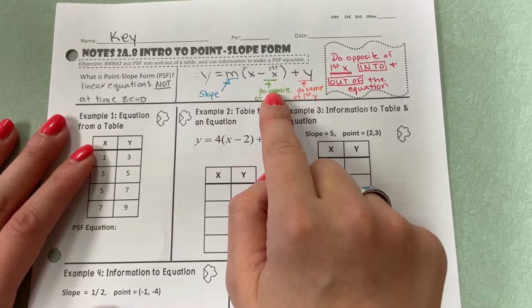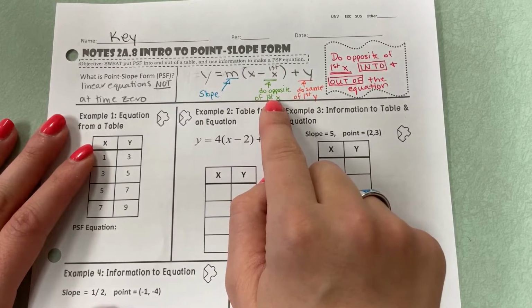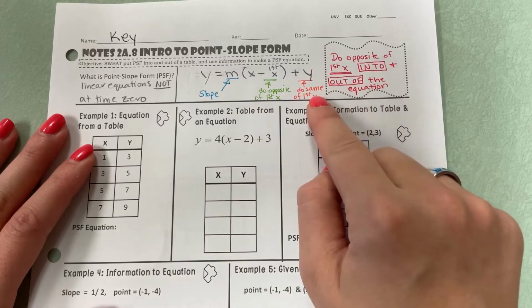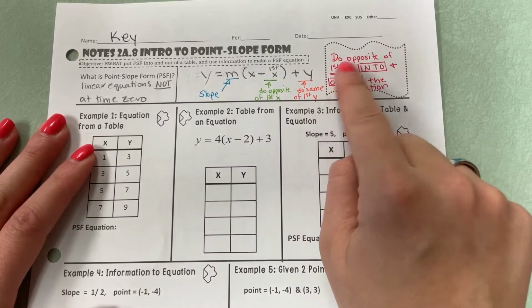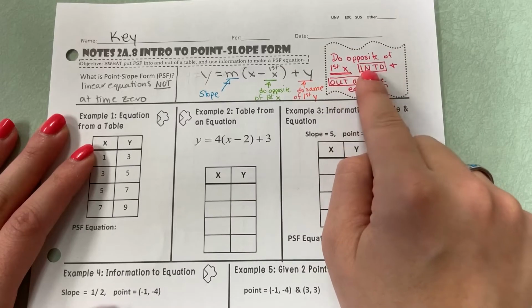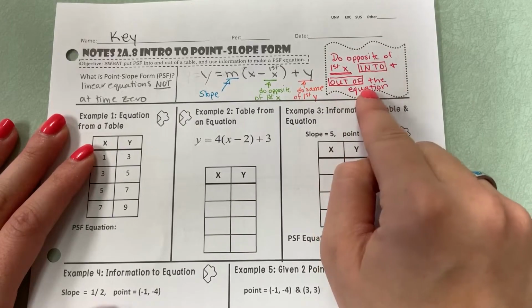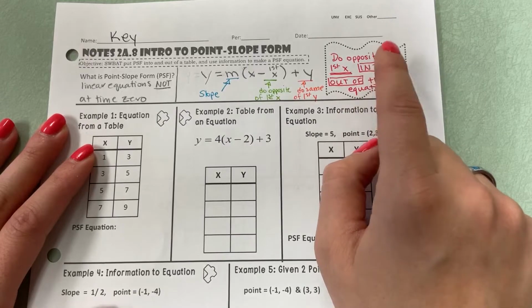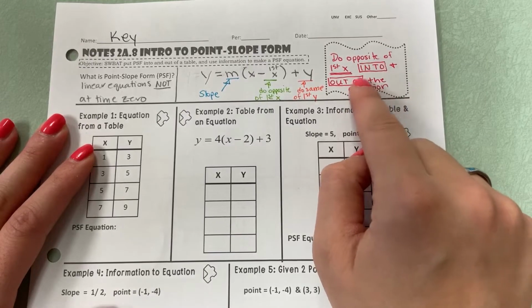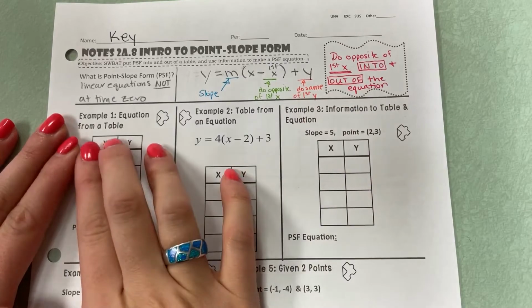Our first x is going to be a number, and we do the opposite of this first number like we did when we were handling arithmetics. And then y, we do the same as that first y. Now, this is important. You do the opposite of the first x into and out of the equation, okay? Only for the equation, into and out of. So let's go through an example.